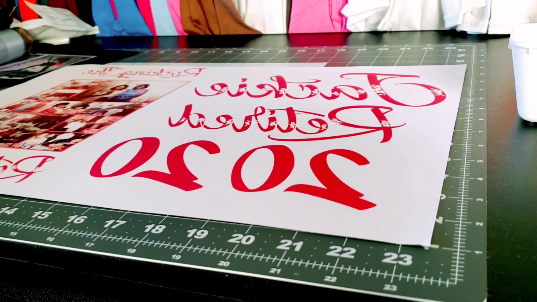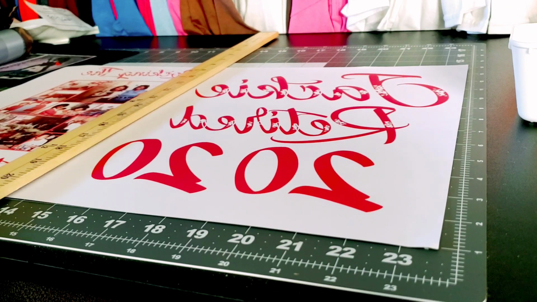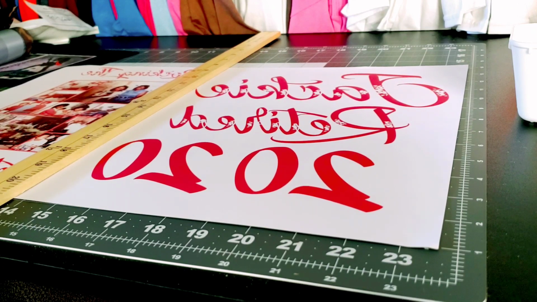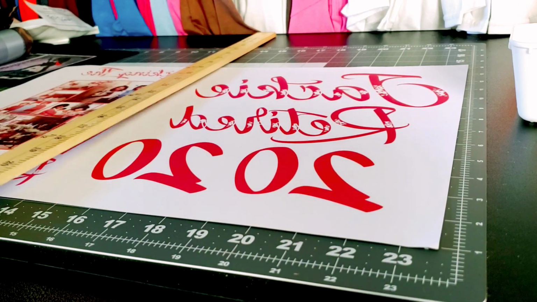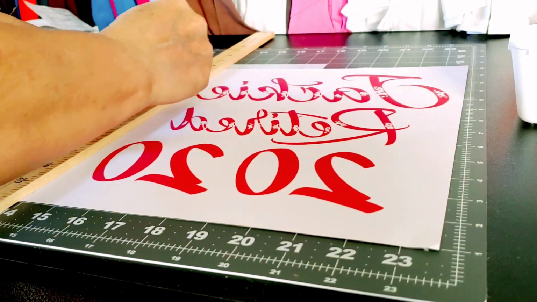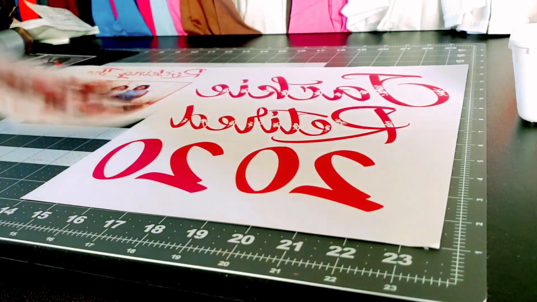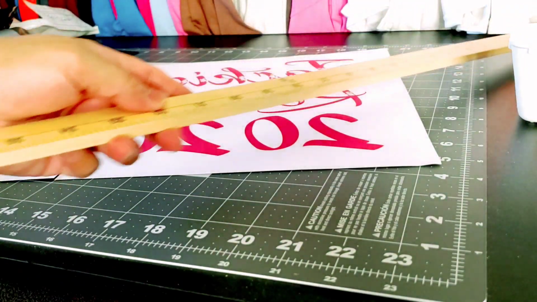Find my ruler. Can't find the one I really want. So I'm going to go ahead and cut this. It's going to have to be at an angle. Remember, this is the back and the front.